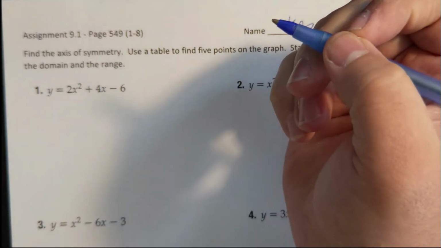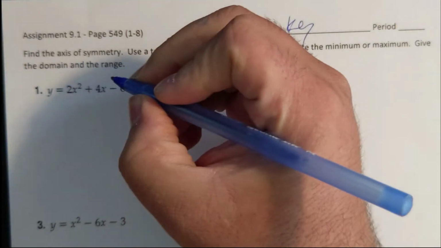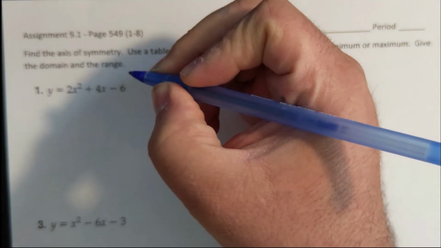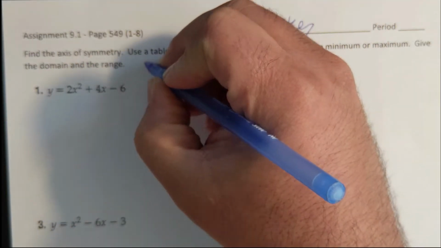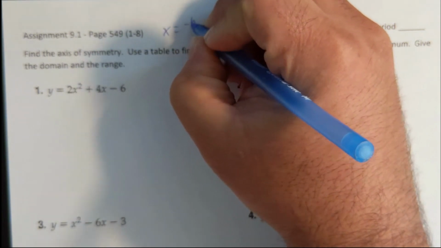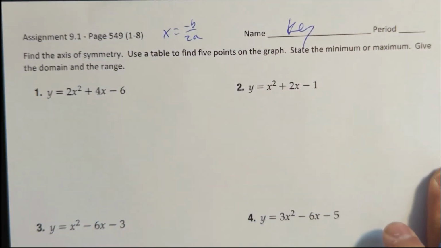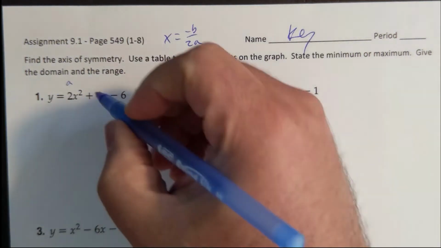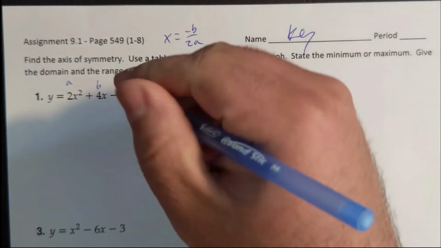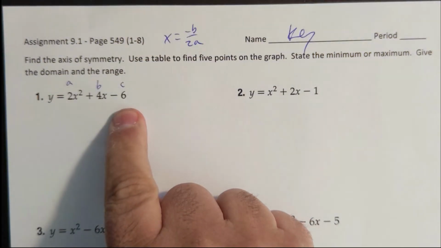Remember, you want to find your vertex. That's very important. So finding your axis of symmetry will give you the x coordinate. You're going to use negative b over 2a in order to do that. So over here, a would be 2, b would be 4, c is going to be negative 6.